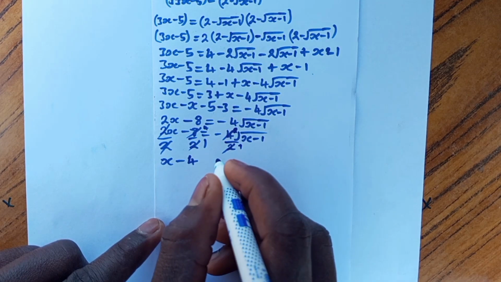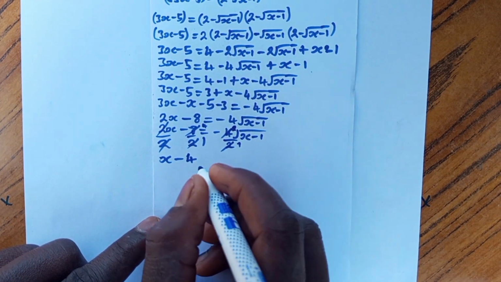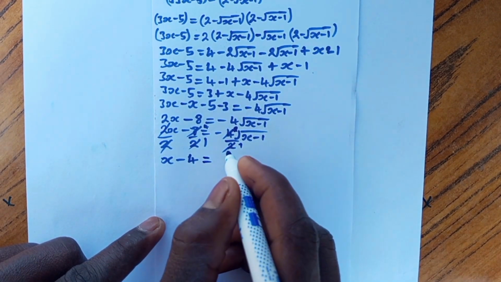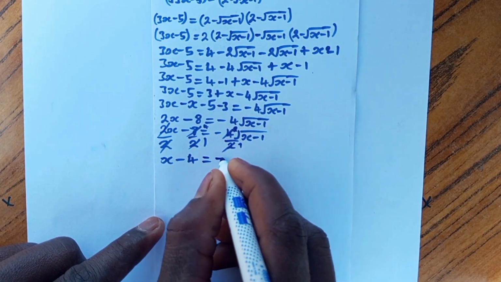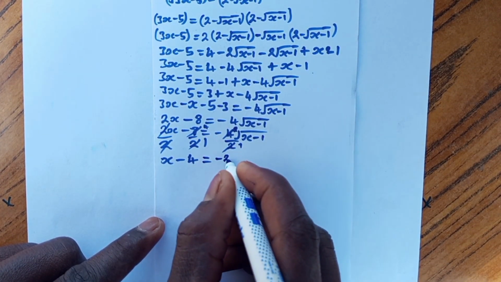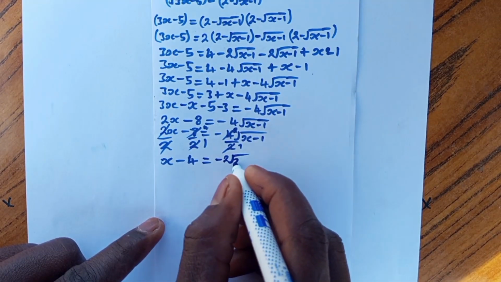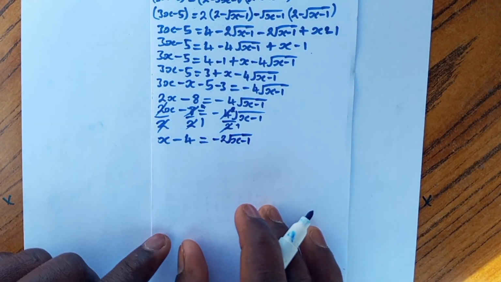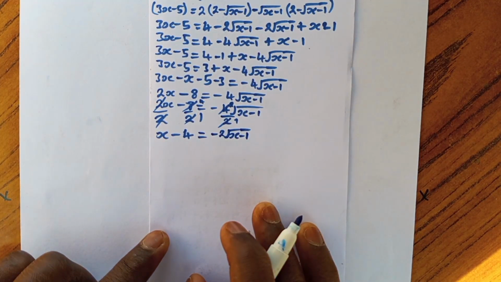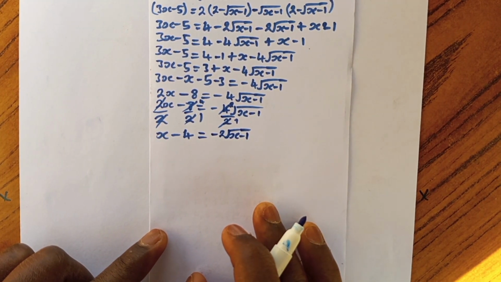2 into itself 1 times, into 4 is 2 times. 1 can enter into 2, how many? 2 times, meaning minus 2 times root x minus 1. So what you are going to do, we are going to square both sides by root.